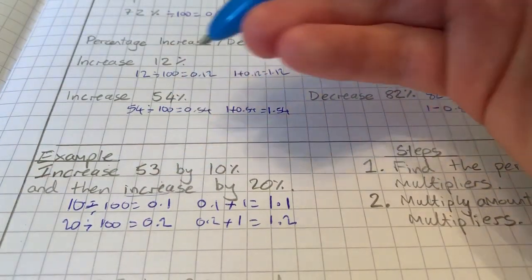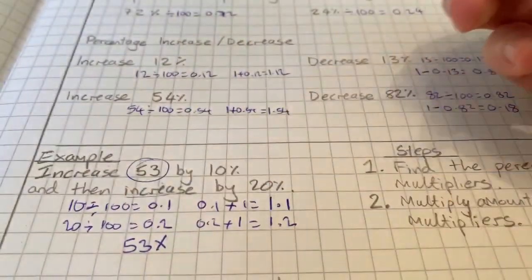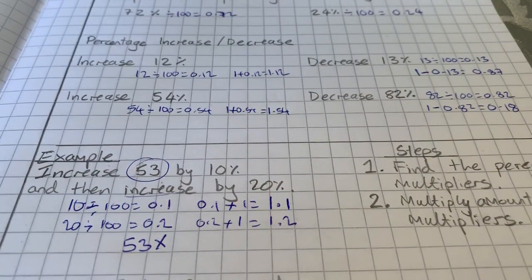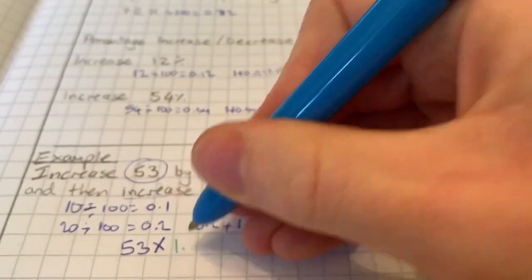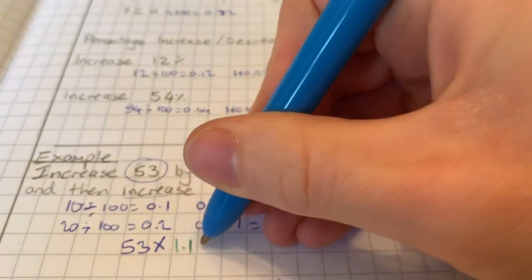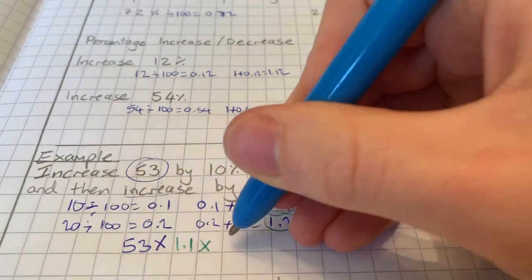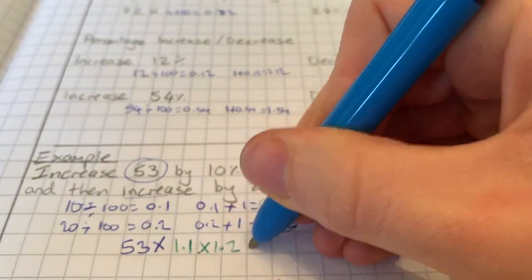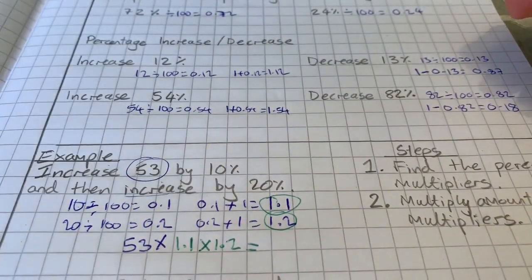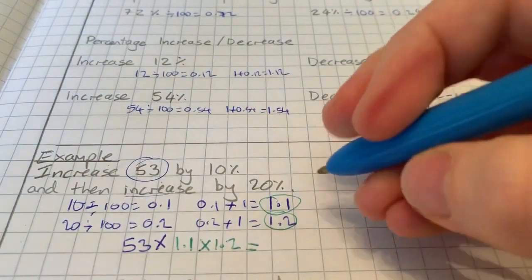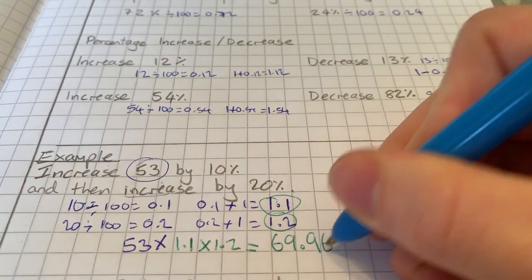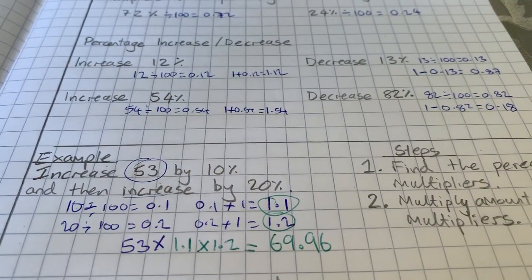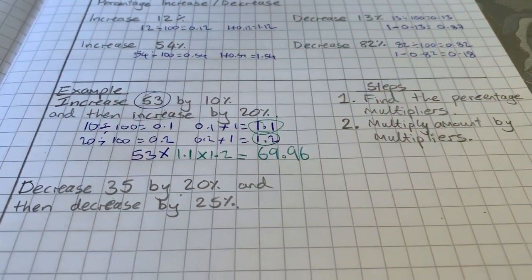Your amount here is 53, so that 53 is multiplied by each multiplier. So it's multiplied by 1.1, and then multiplied by 1.2, all in one straight line. You can type that straight into your calculator as it is, and it should give you an answer of 69.96.